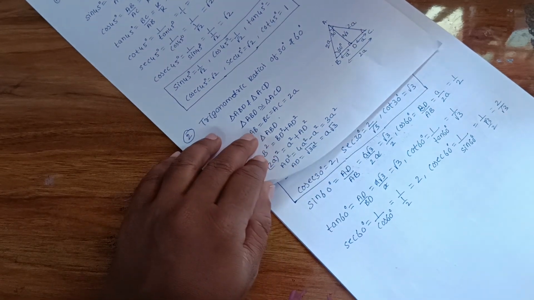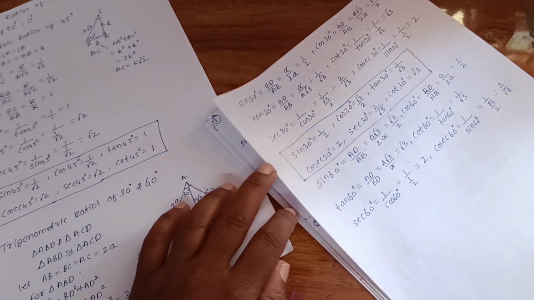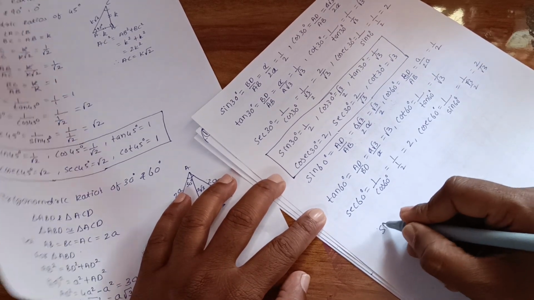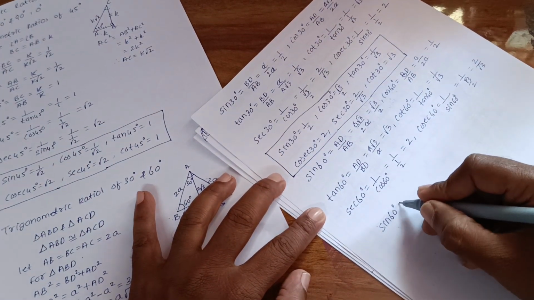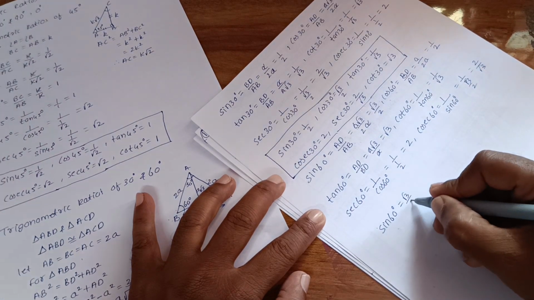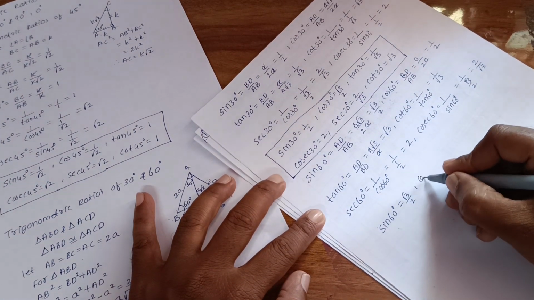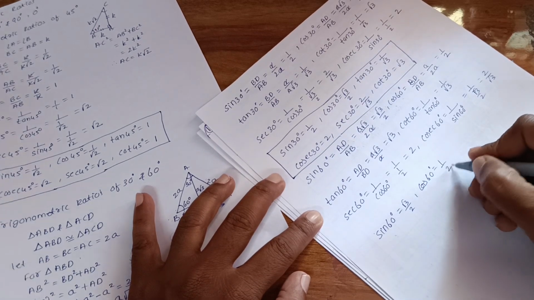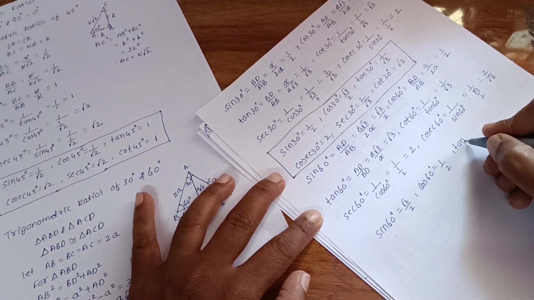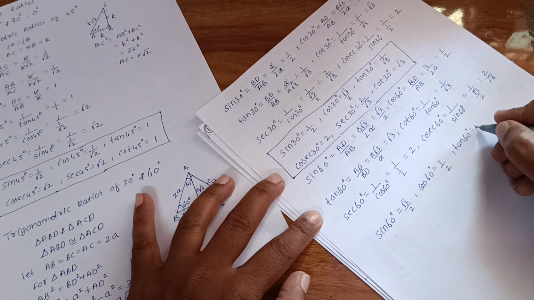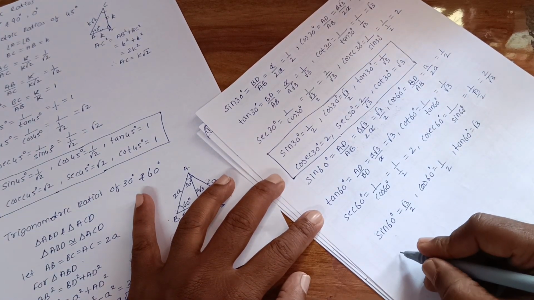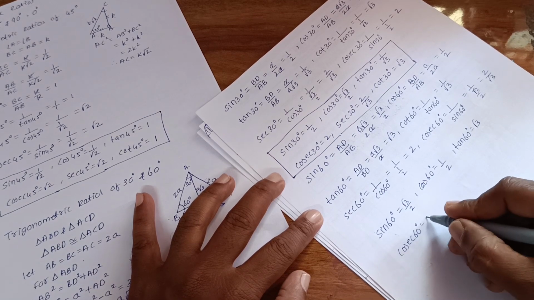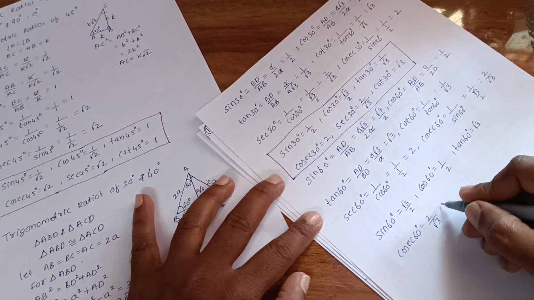Now let's tabulate them. Sine 60 is equal to root 3 by 2. Then cos 60 is equal to 1 by 2. Then tan 60 is equal to root 3. Then cosec 60 is equal to 2 by root 3.